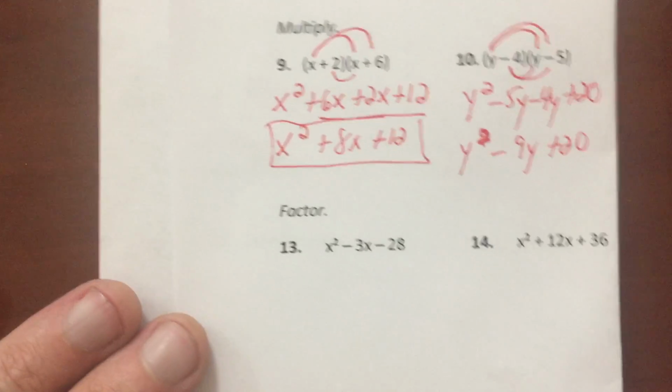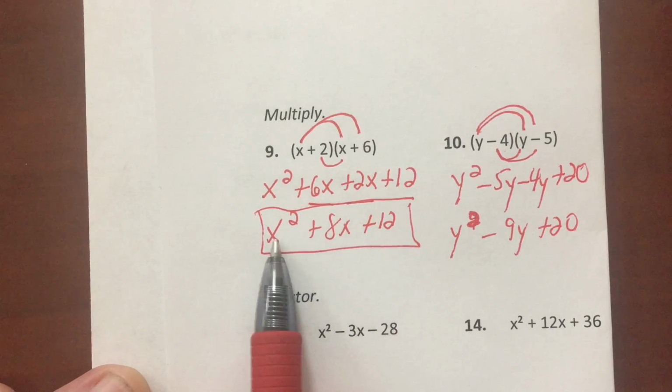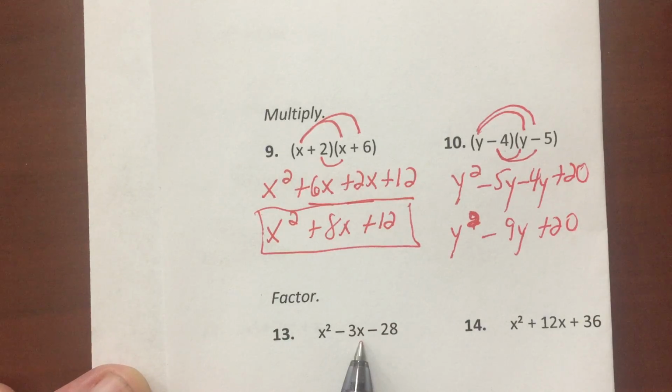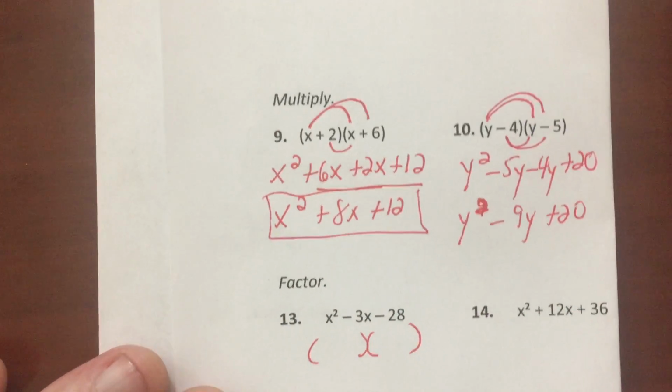Last section, again it says to factor. We're doing the exact reverse of what we did up here. Notice that the answer is what we call a quadratic trinomial. So are these. So our job is now to figure out which 2 binomials multiplied to make them. So I start by drawing 2 parentheses.